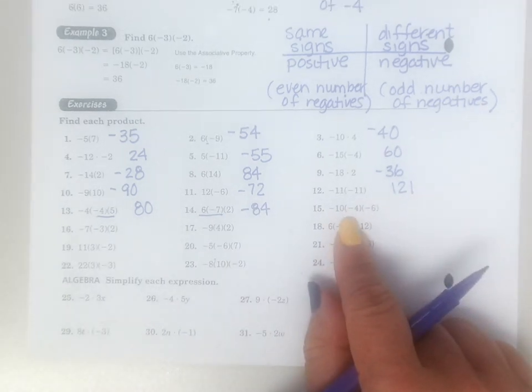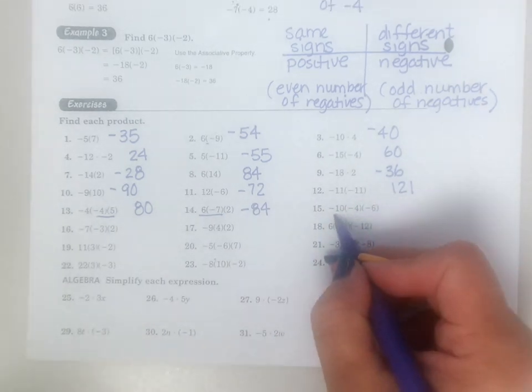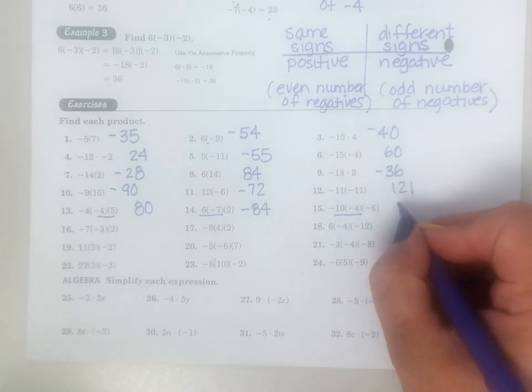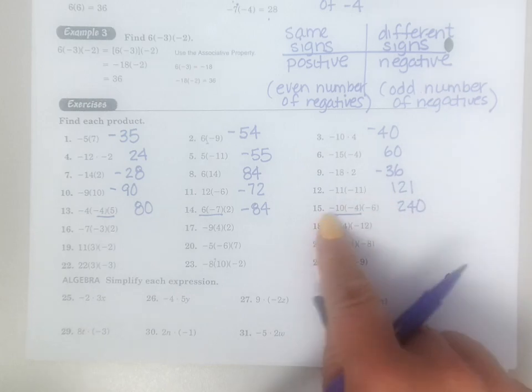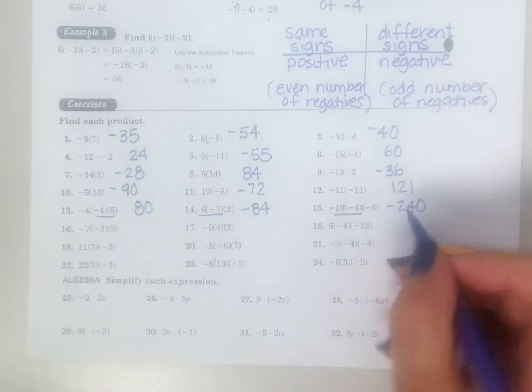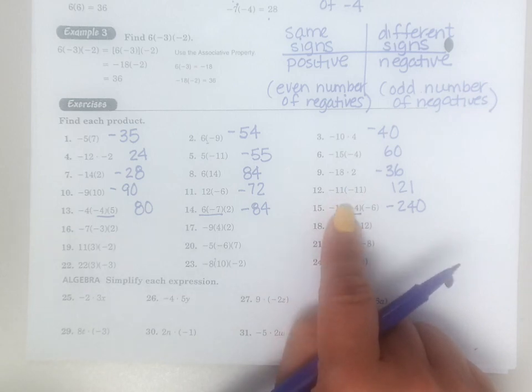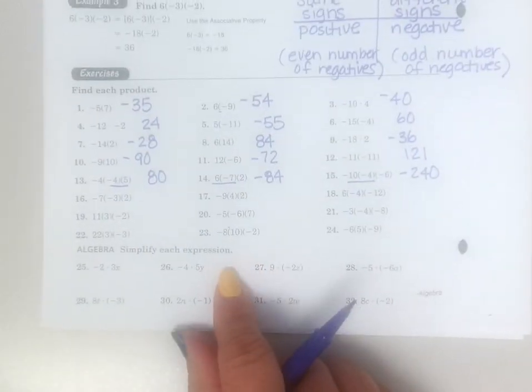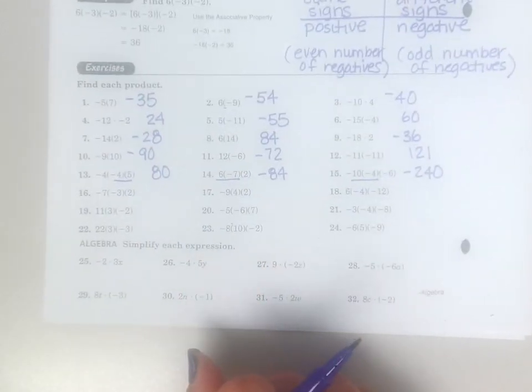I've got, let's do the 10 times 4 first. That's 40, and 40 times 6 is 240. I have 1, 2, 3 negatives. An odd number of negatives gives me a negative answer, because when I have two negatives, that'll give me a positive. A positive and a negative is a negative. So I'm not going to continue actually doing the multiplication. I just want to practice whether or not this answer will be positive or negative.